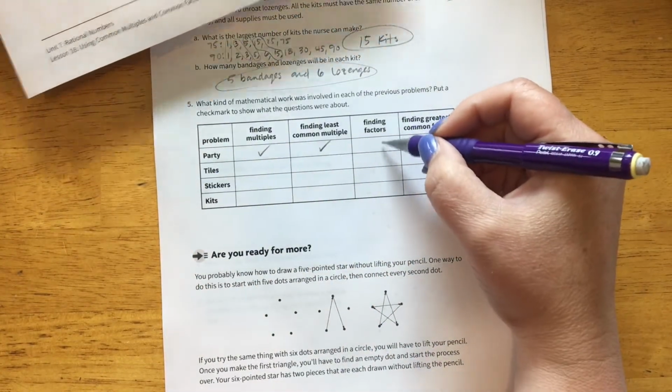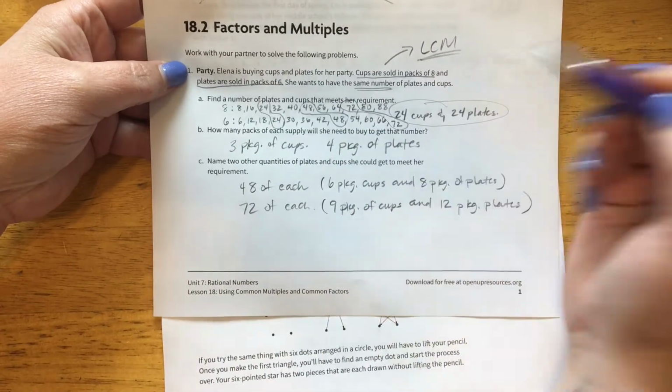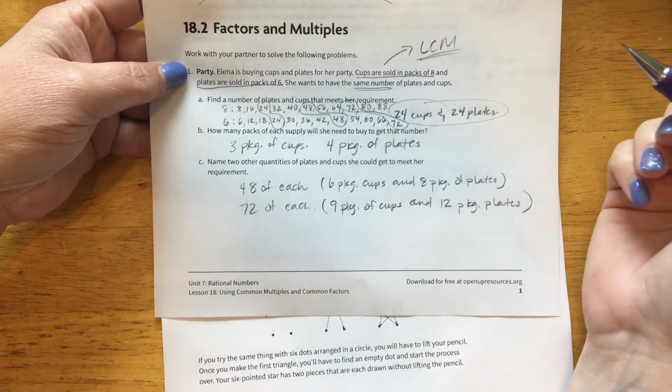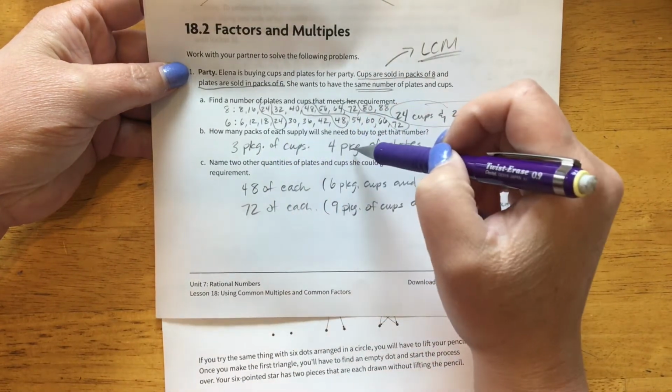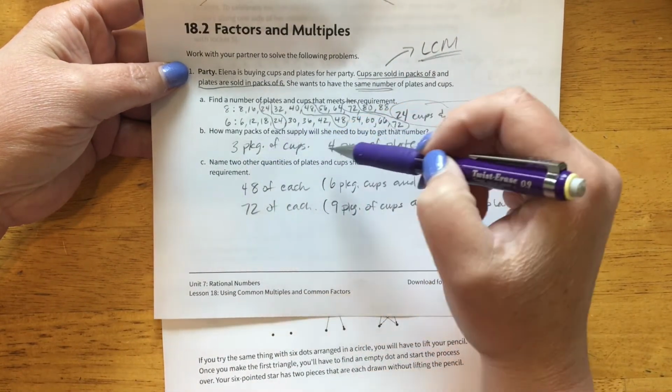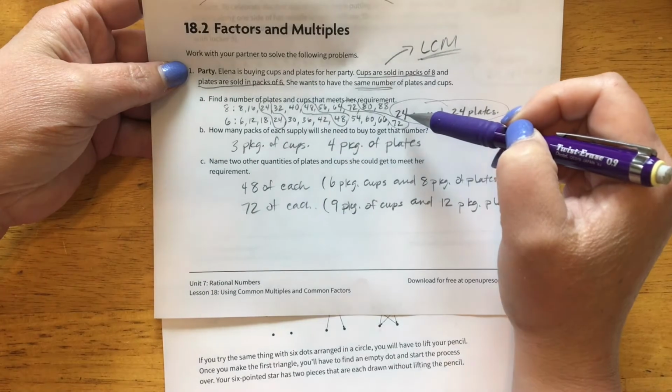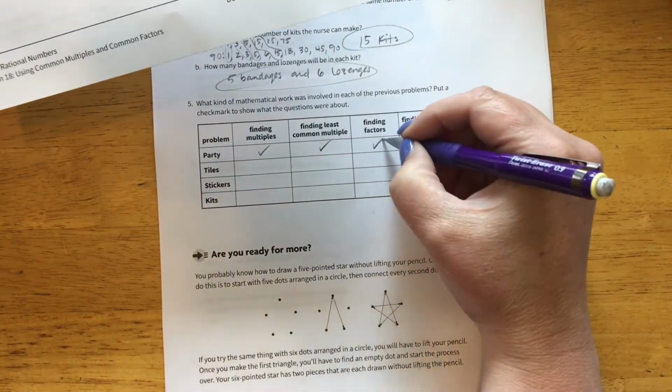Did we have to find factors in the party problem? Well, kind of, because I had to figure out how many packages, right? And 3 and 4 are factors of 24. So yes, we found factors.